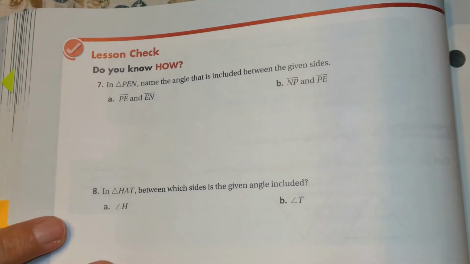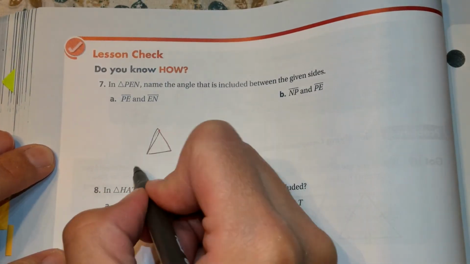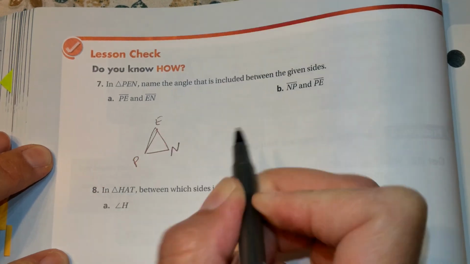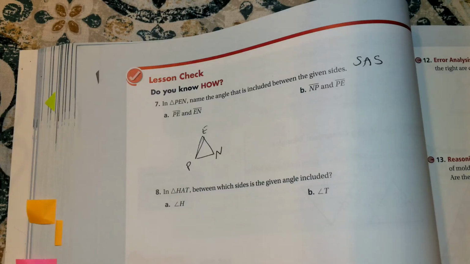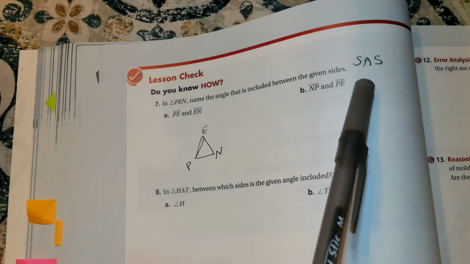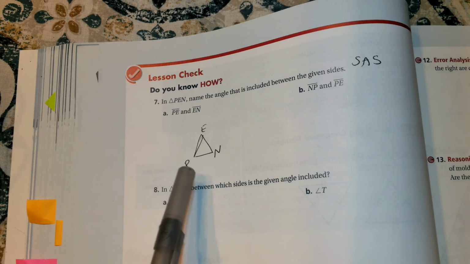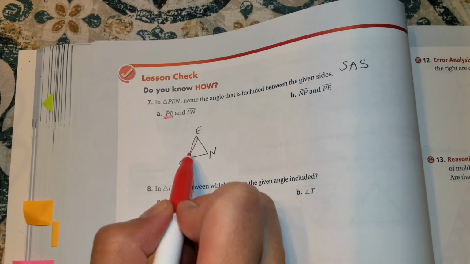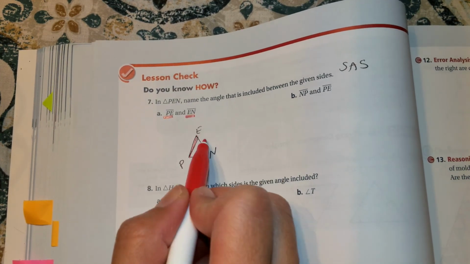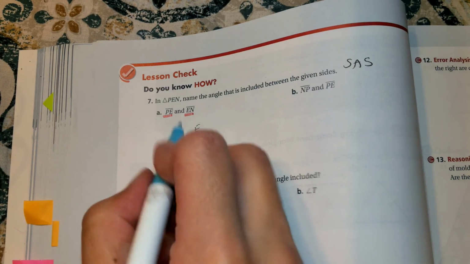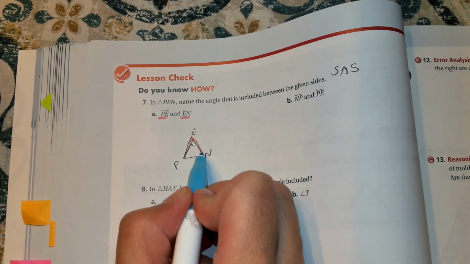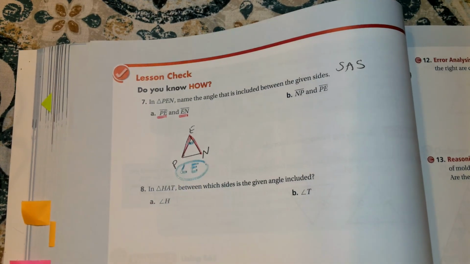Okay, so for 7 and 8, it says in triangle PEN. So I'm just going to draw a triangle and name it PEN. Name the angle that is included between the given sides. So we're practicing for side, angle, side. All right, so we're going to go ahead and check which angle is included. So I think it's easy to just kind of trace. PE is from P to E. EN is from E to N. And we have to say what is the included angle. So the included angle would be this one, the one that's formed from those two sides. So angle E, and that's it.